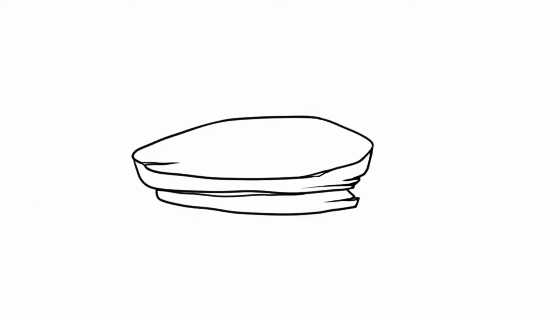Another thing you should think about when drawing multiple rocks together is perspective. Perspective is the way a person sees things based on where they are. For example, if a person is standing close to a rock, it will look larger than if they were to move away from it and look at it from a distance.